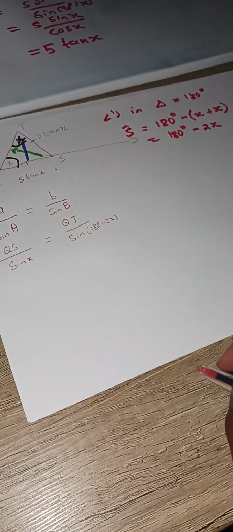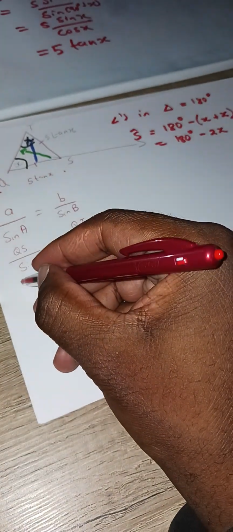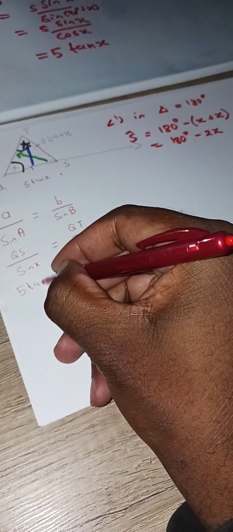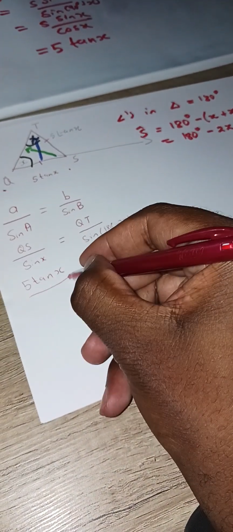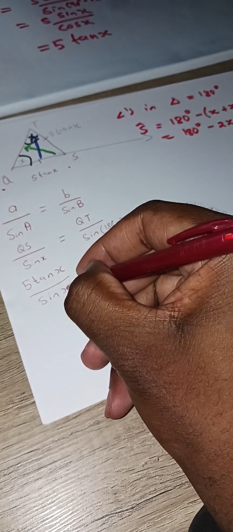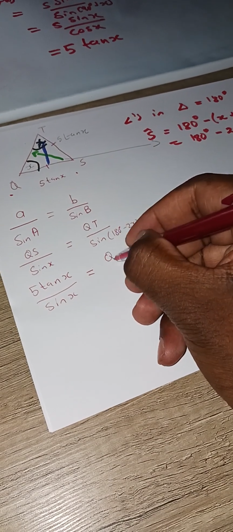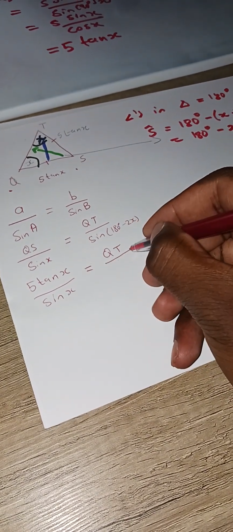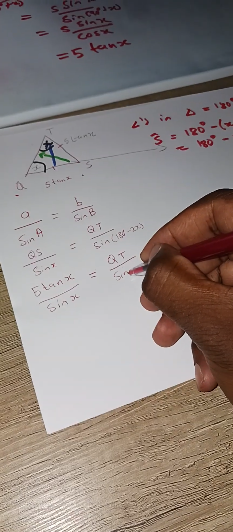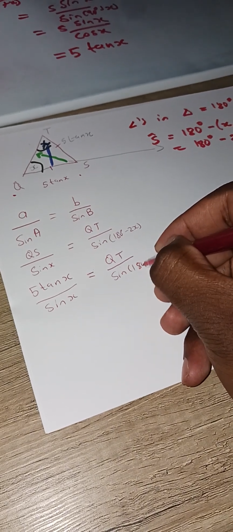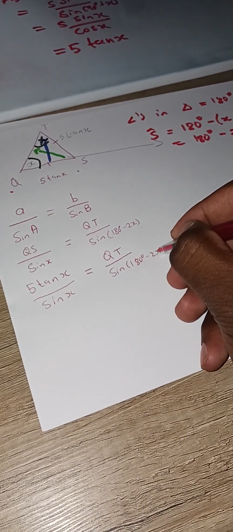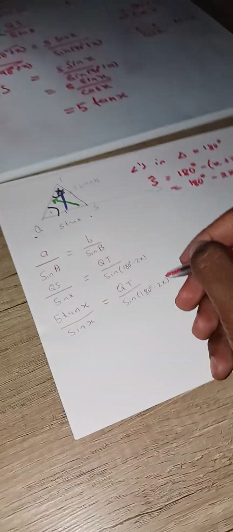Now, you can substitute the values that we have. We have 5 tan of x divided by sine of x, which is equal to QT, the one we're looking for, all over sine of 180 minus 2x.